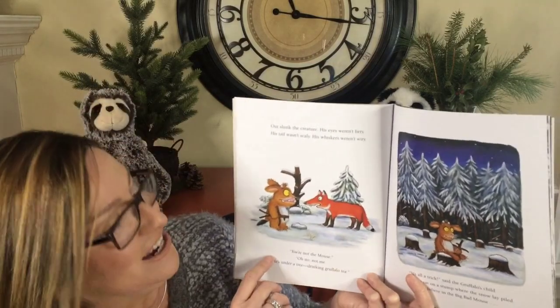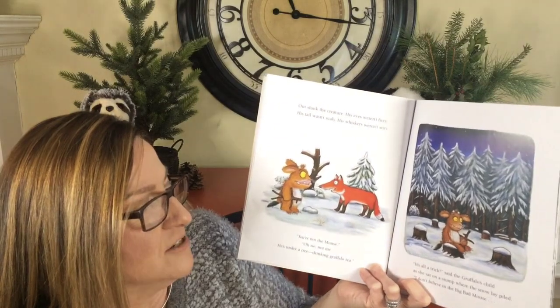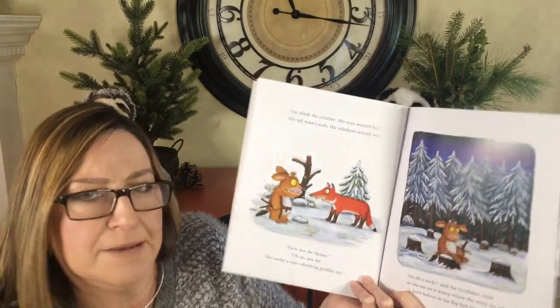You're right, it was a fox. It's all a trick, said the Gruffalo's child, as he sat on a stump where the snow lay piled. I don't believe in the big bad mouse.